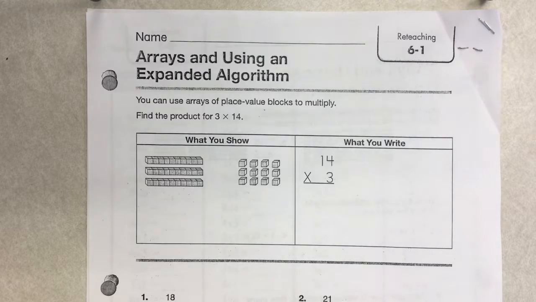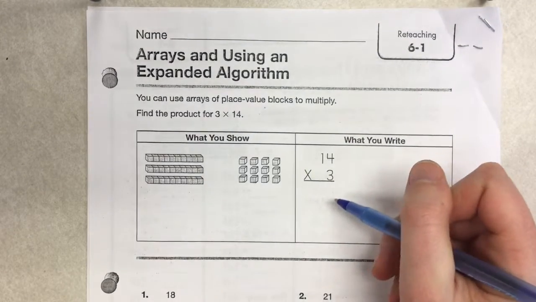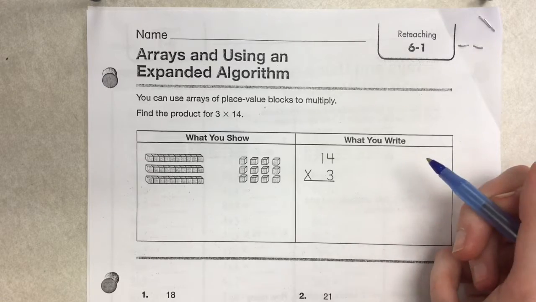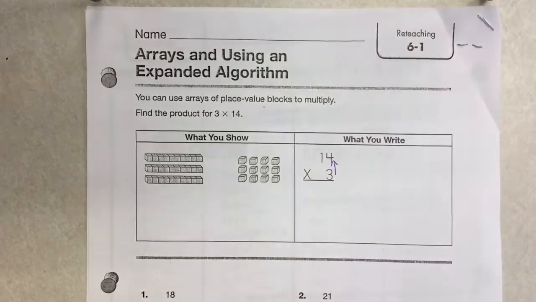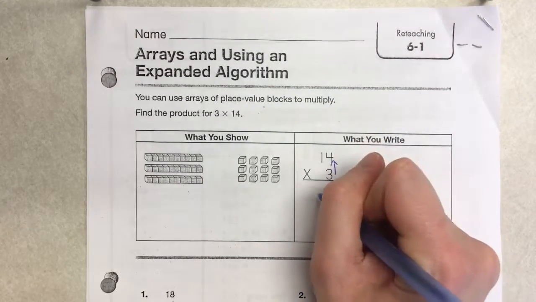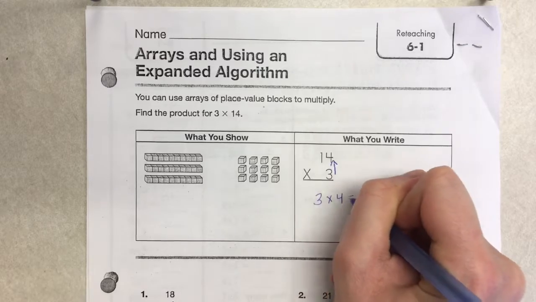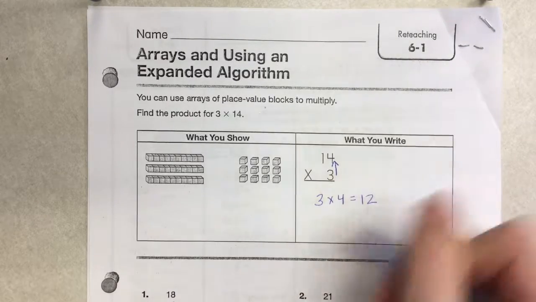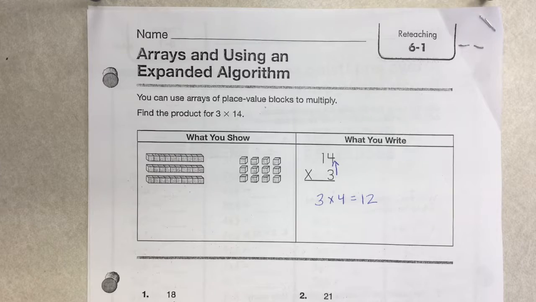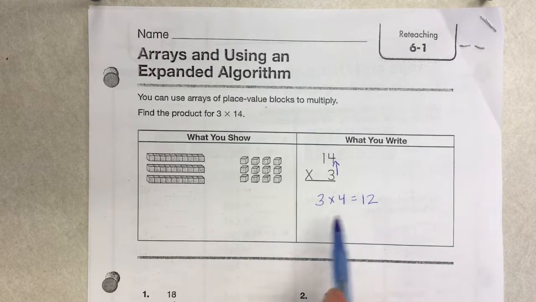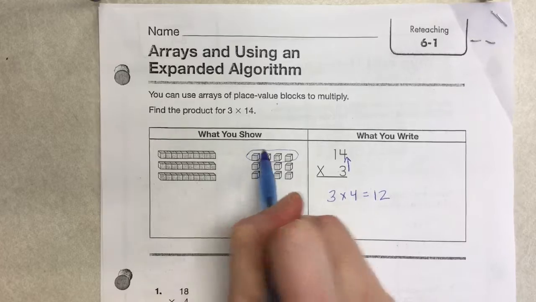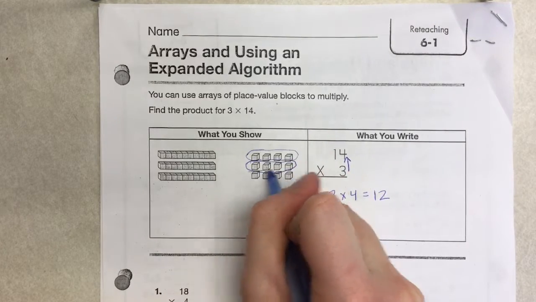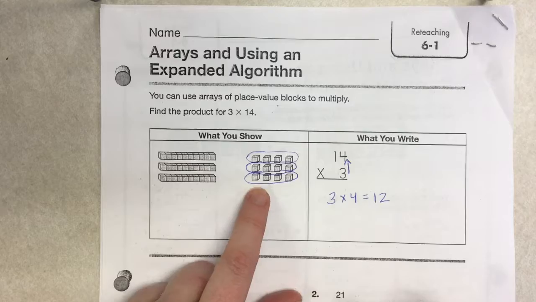So when we see a problem like this, 14 times 3, the first problem, we have to break it up into partial products because it's part of a problem. So I look at 3 times 4. That's the first step that I'm going to do. And I go ahead and write 3 times 4, and I know that equals 12. Then, if I look over here at my blocks, I'm showing, because 3 times 4 is the same as 3 groups of 4. So here I have 1, 2, 3, 4. 1 group of 4, 2 groups of 4, and 3 groups of 4. So that's what that's showing here.